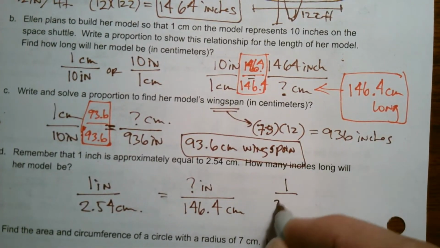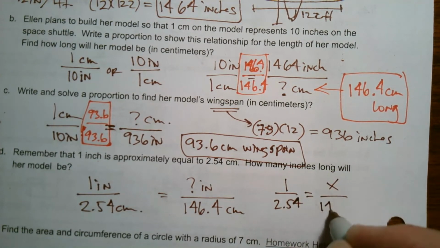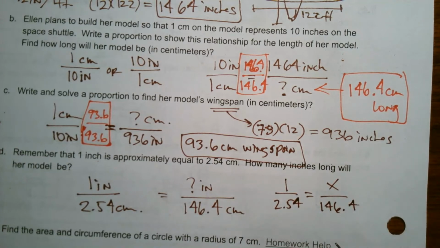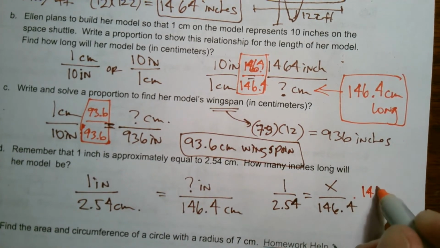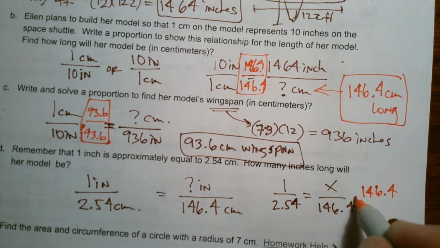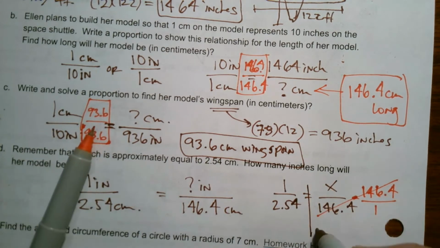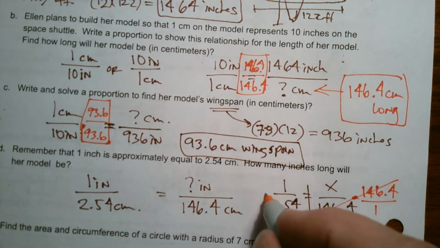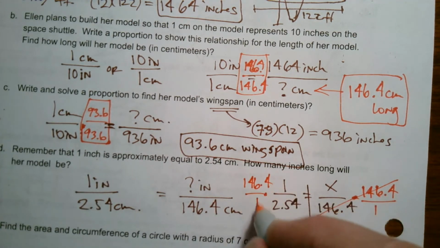So it's 1 over 2.54 is equal to x over 146.4. So solving for x would be multiplying both sides by 146.4, because when you multiply, that cancels that out, right? It gets your x alone. So I end up with x by itself. On this side, I have to also multiply by 146.4, multiply over 1.